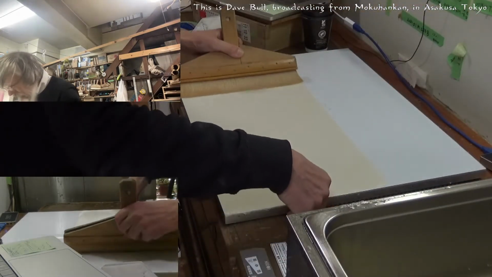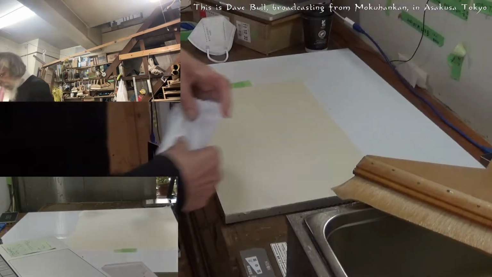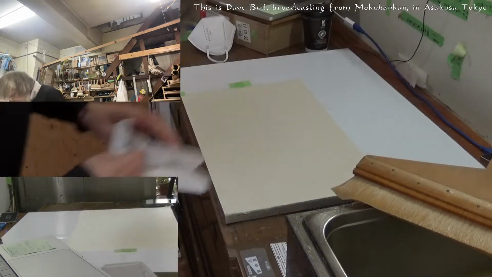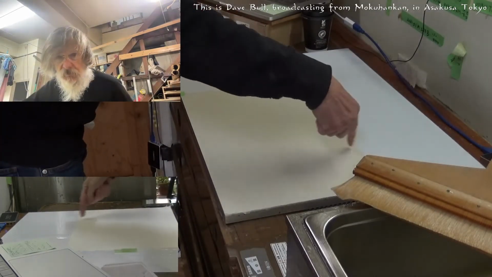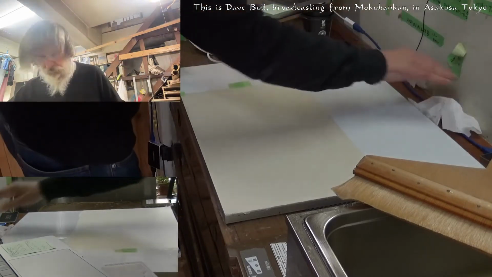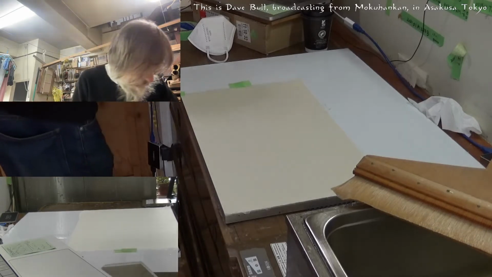Oop, too much, too much, too much. This paper is thin. Too much liquid on the back side. Can you see the shininess from the other camera? Can you see it over there? There must have been a big shiny patch here. Way too much liquid. Get under control here, Dave.